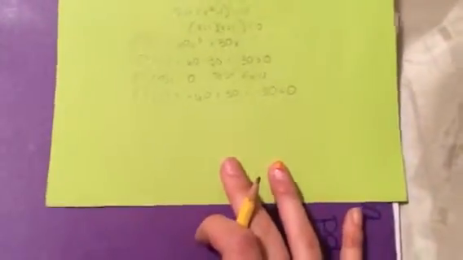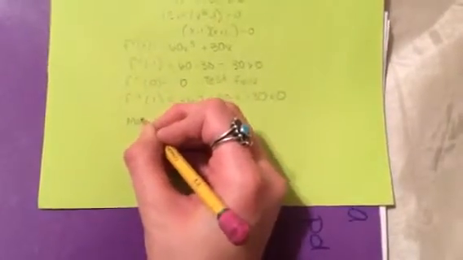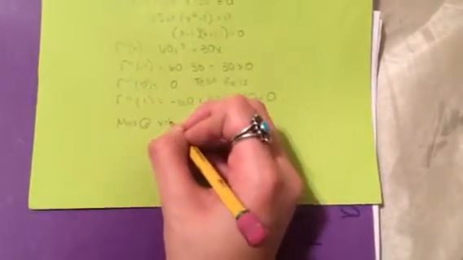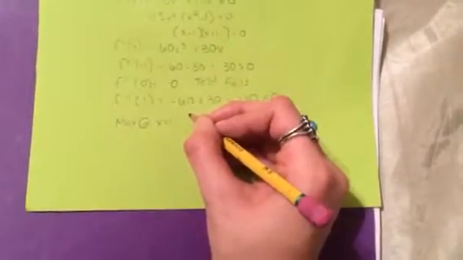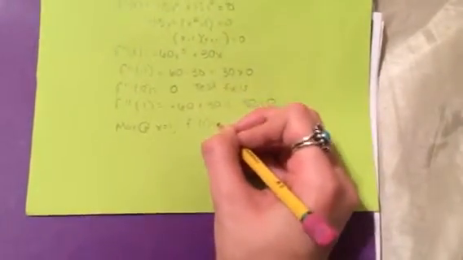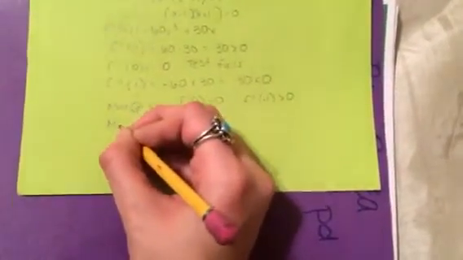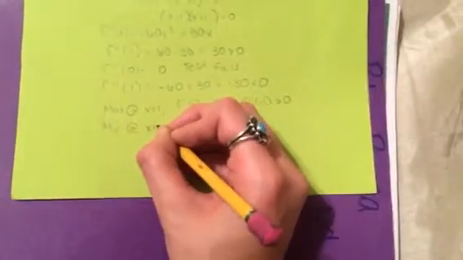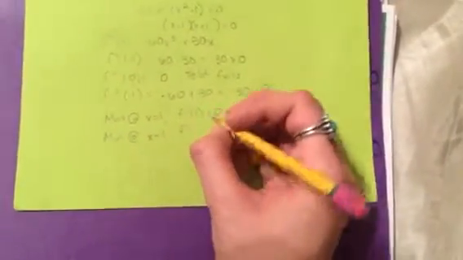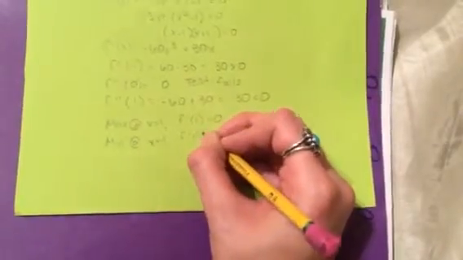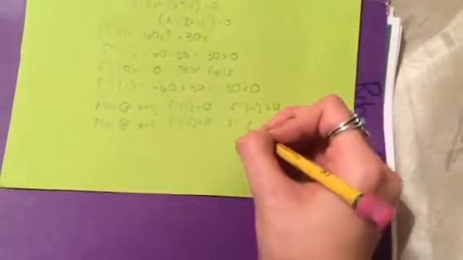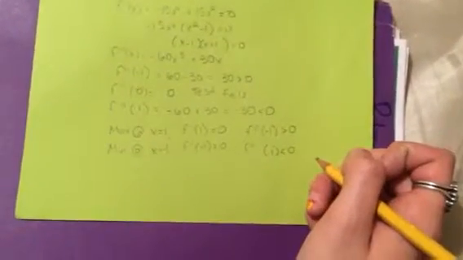And for the justifications, we would say there is a max at x equaling 1, and the first derivative at 1 is equal to 0, and the second derivative at 1 is less than 0. And then we would say there is a min at x equals negative 1, f prime of negative 1 is equal to 0, and the second derivative at negative 1 is greater than 0. And that is the second derivative test.